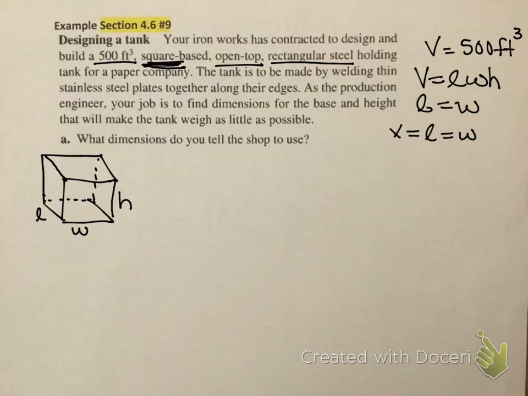Now let's look and see if I know anything else before I start looking at my question. 500 cubic feet, square-based, no top. So would you guys agree that this thing has a base and 4 sides?